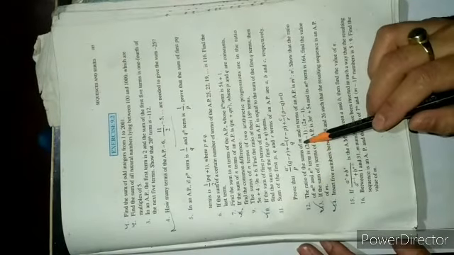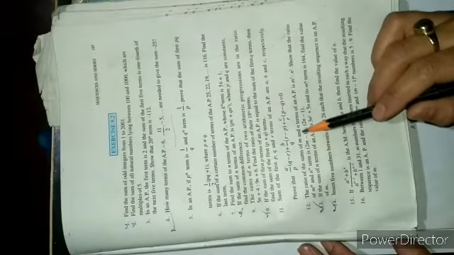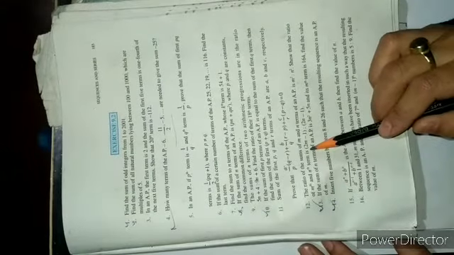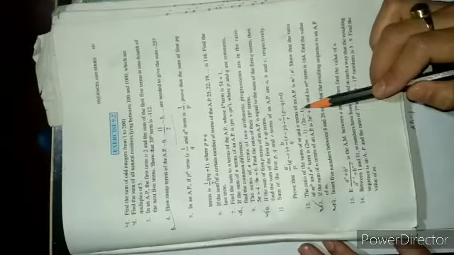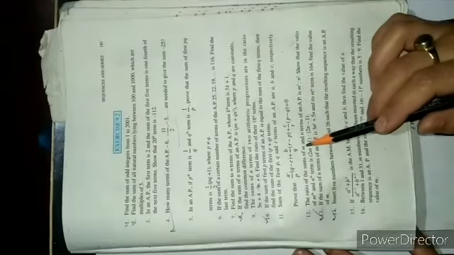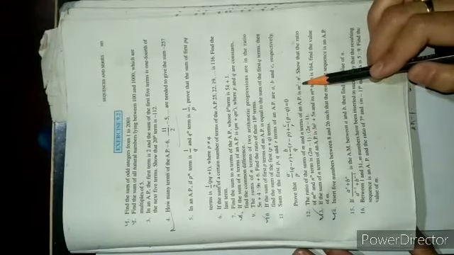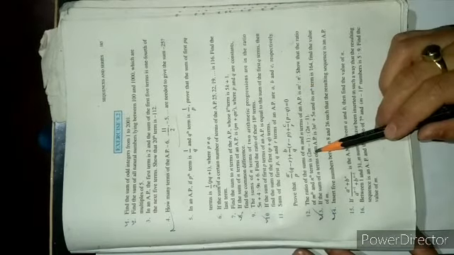Last question, number 12. The ratio of the sums of m and n terms of an AP is m square is to n square. Then show that the ratio of the mth and the nth term is 2m minus 1 is to 2n minus 1. Question number 12.